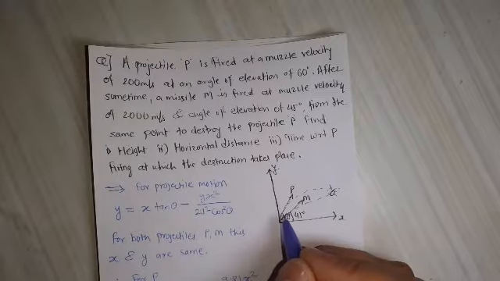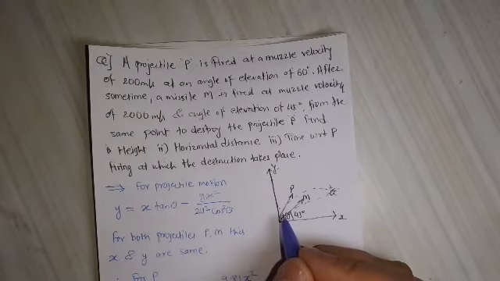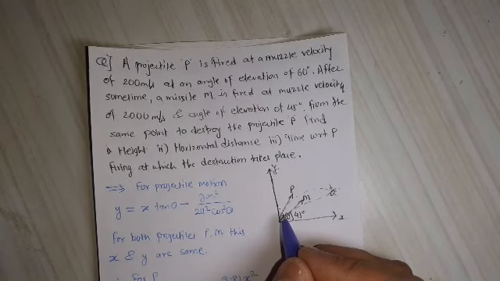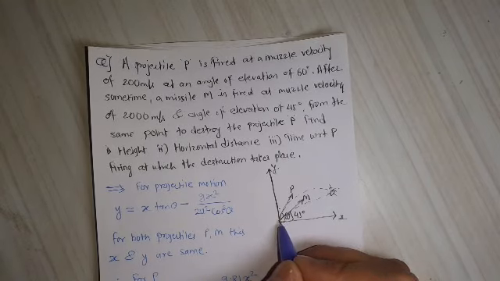Hello friends, in this video we'll discuss one problem of projectile motion. This problem is from your module. What they have given, we'll see that first.